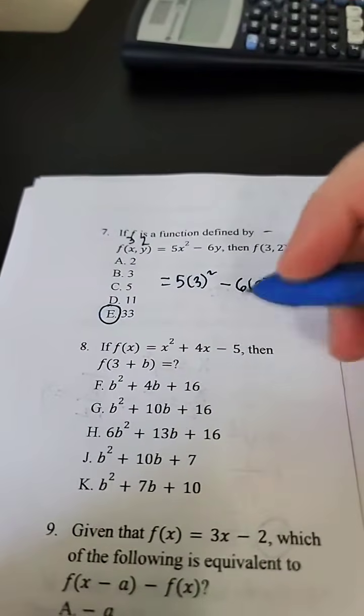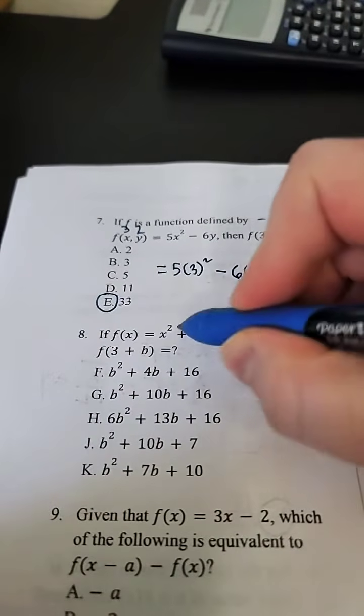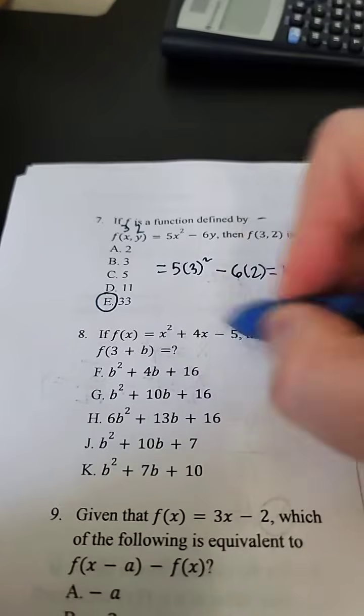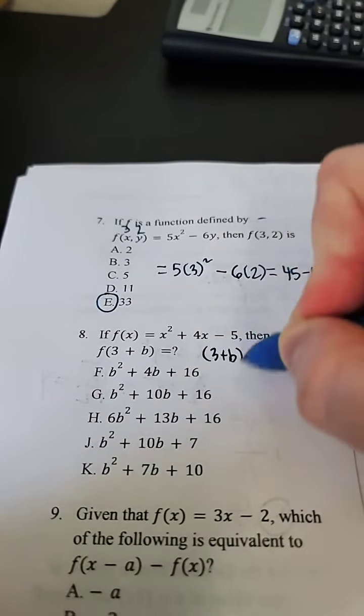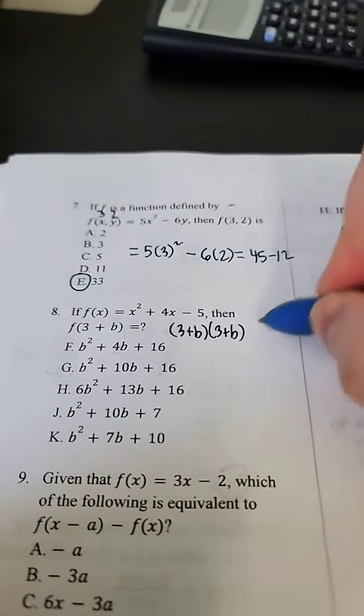Okay, so let's go to the next part. It says that we have, for number 8, f of x is equal to that, and then we're trying to find f of 3 plus b. So we have to plug in 3 plus b for x. Everywhere I see an x, I'm plugging in 3 plus b. Now 3 plus b squared is just this.